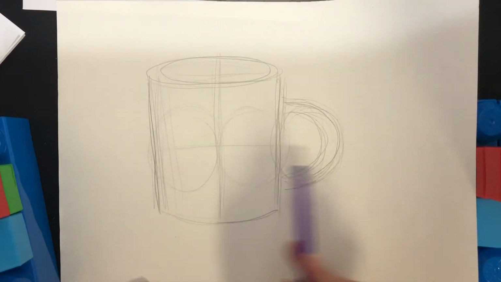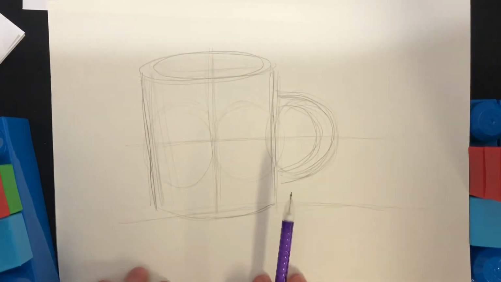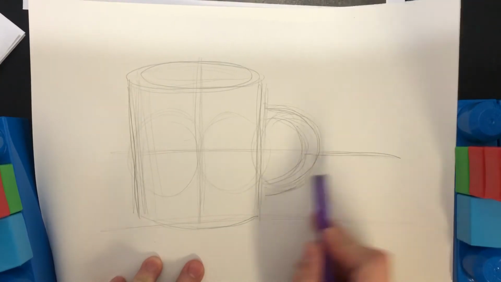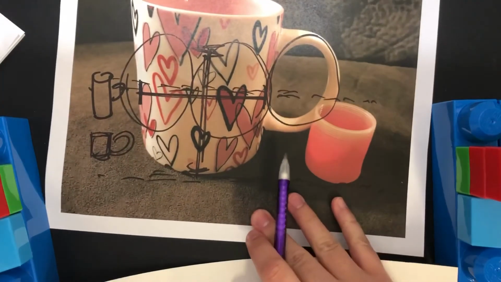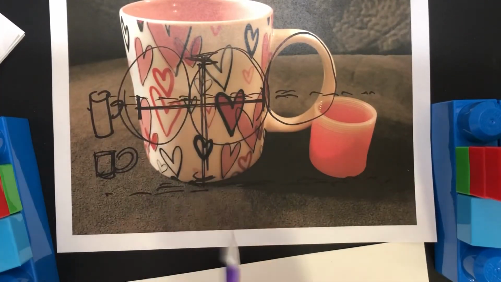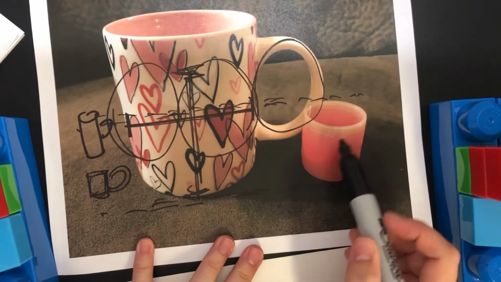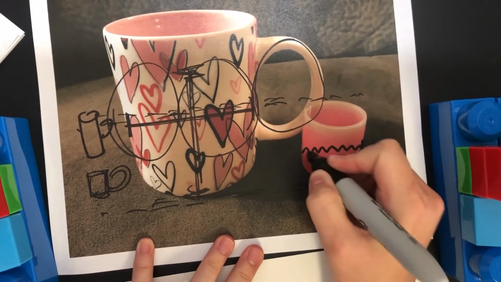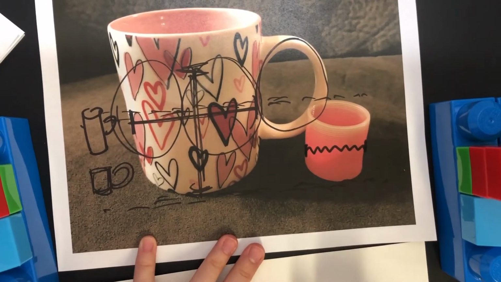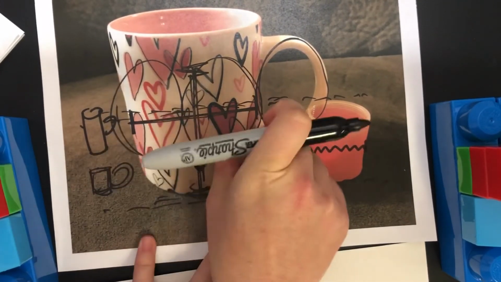So halfway up my mug is here. I'm going to draw a line over. The bottom of my mug is here. I'm going to draw a line over. So I know that my Slinky has to exist somewhere within that height. Now trying to figure out how far out to put my Slinky. Well, the width of my Slinky, I'm going to draw it zigzag so we have some line difference going on here. I could fit a Slinky about here and here.